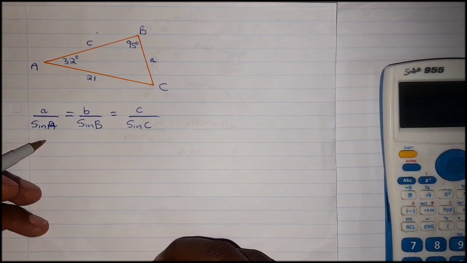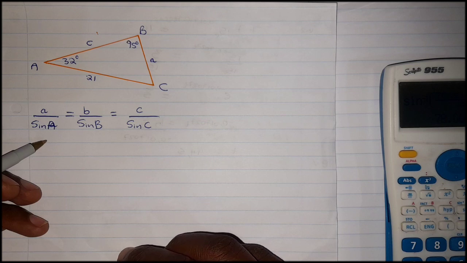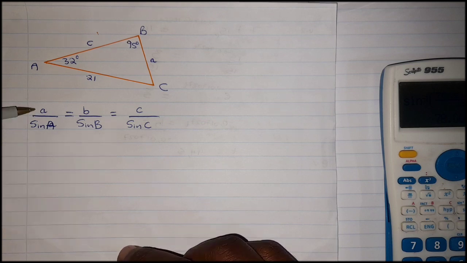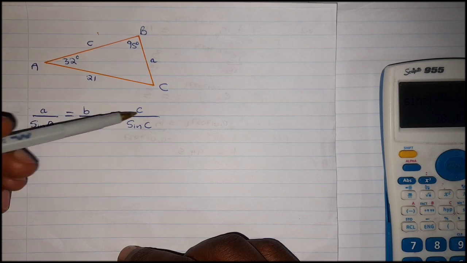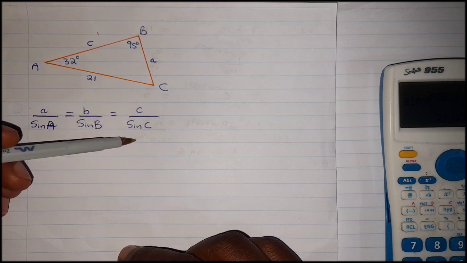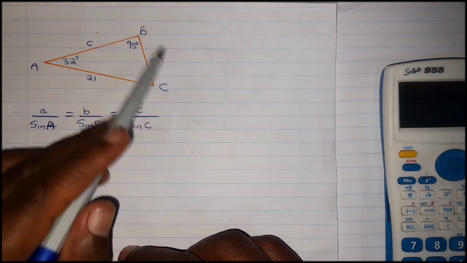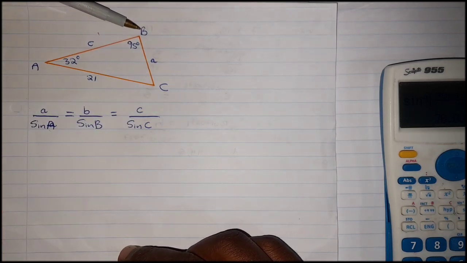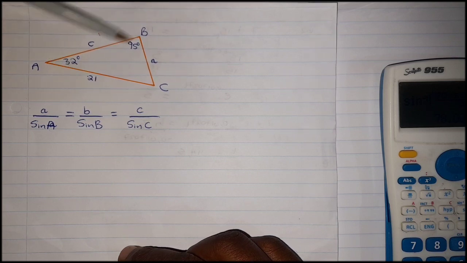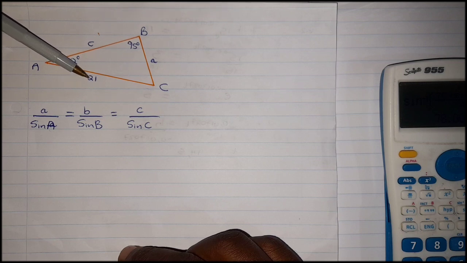I want us to look at how to use the sine rule. On a triangle, the small letters represent the sides and the capital letters represent the angles. So a over sine A is equal to b over sine B is equal to c over sine C. Now in our triangle we have angle B given, and side b, which is opposite angle B, is given also.